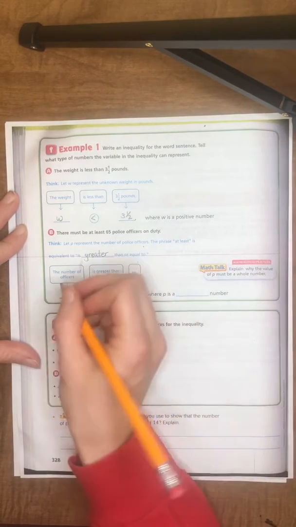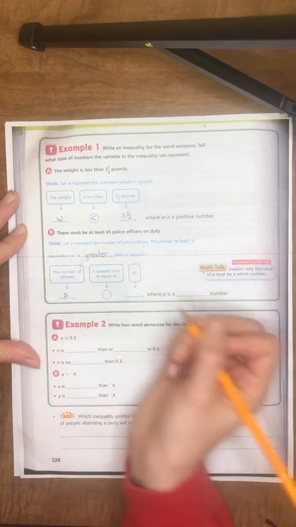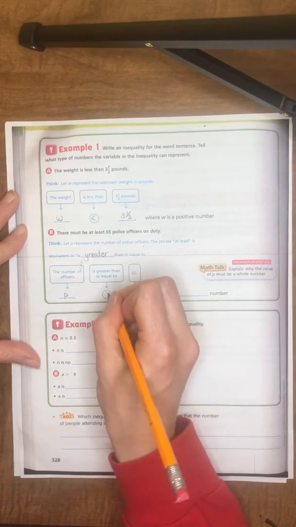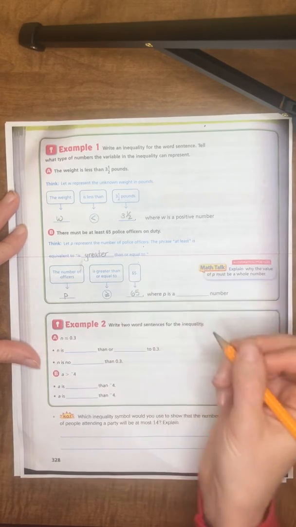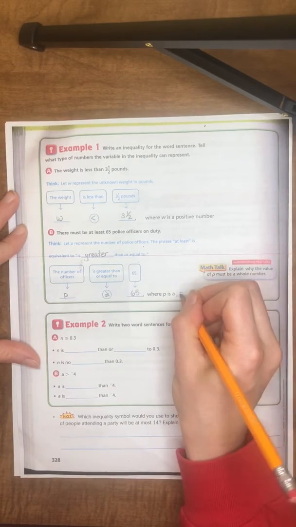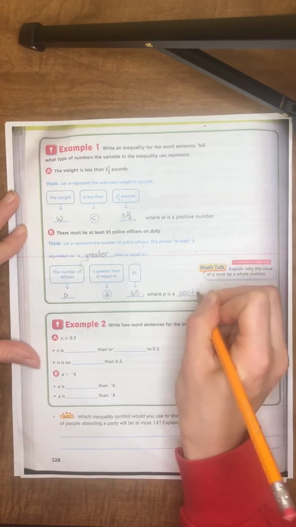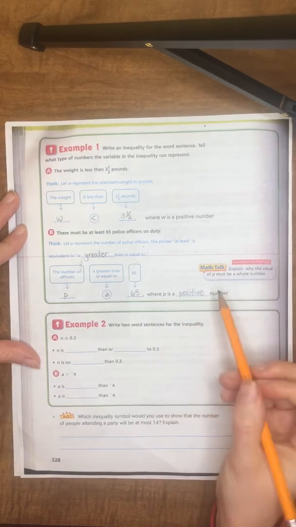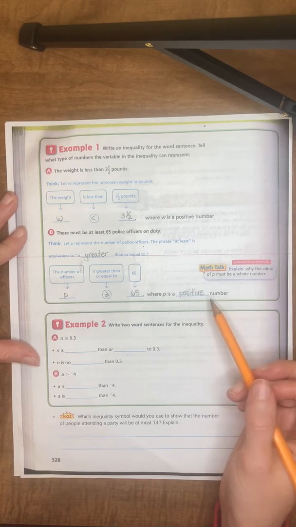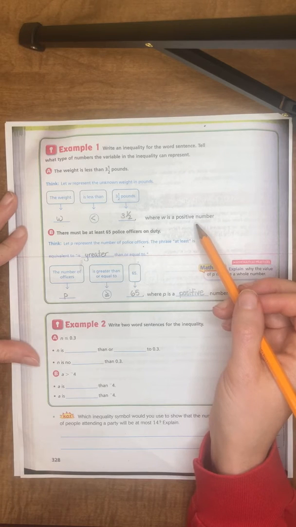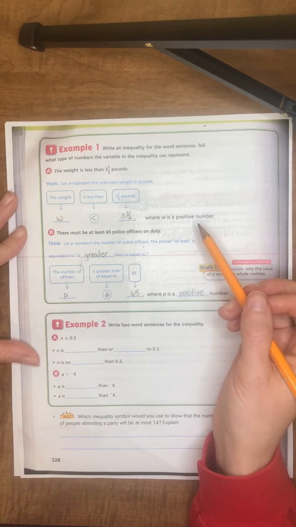So the number of police officers is greater than or equal to 65, where P is a positive number. The reason why we're saying positive is because you can't have less than 0 police officers. You can't have less than 0 pounds, so it can't be a negative number.